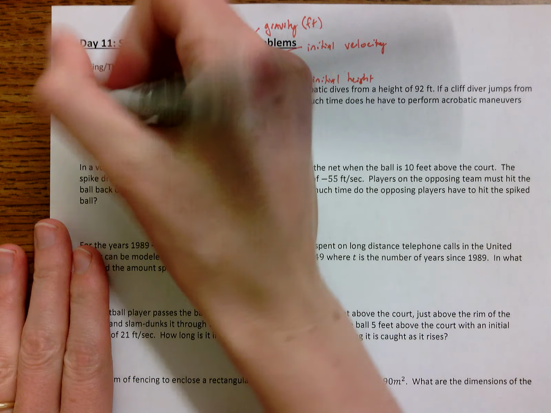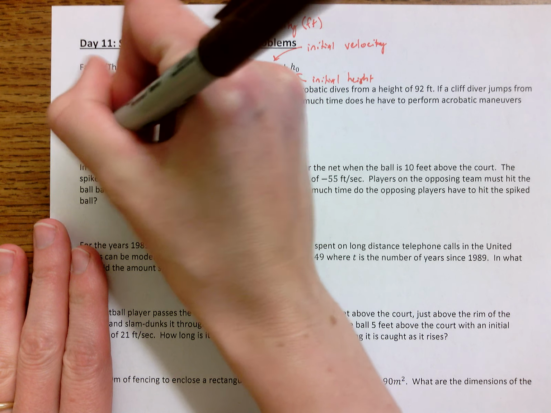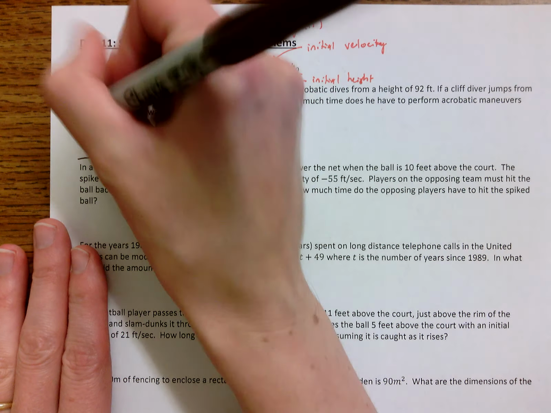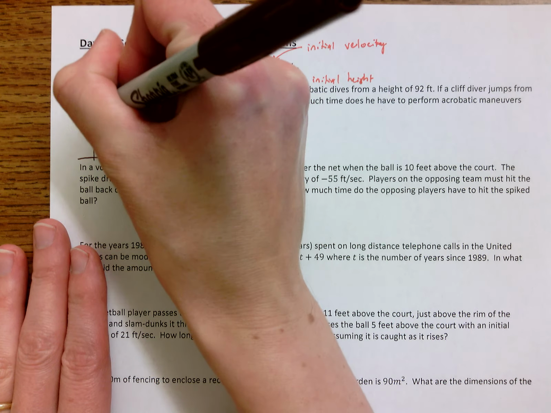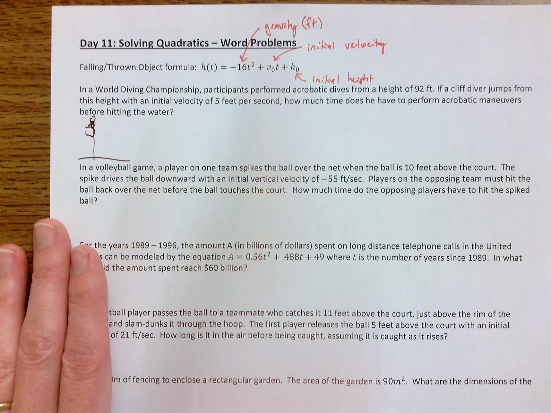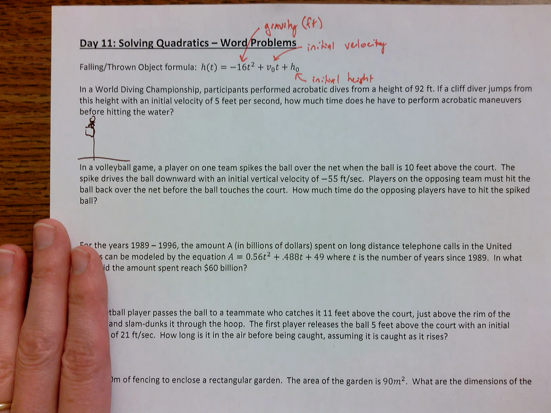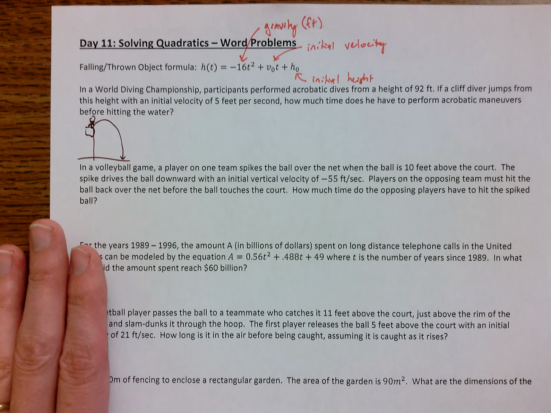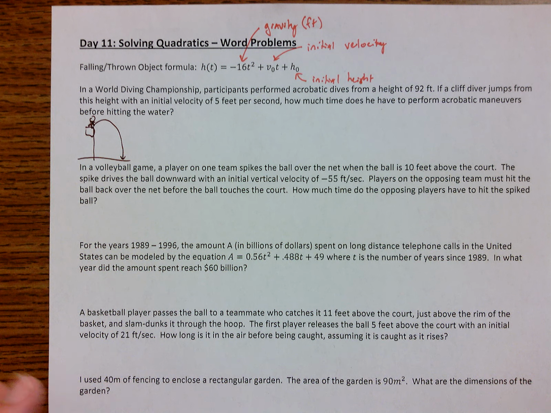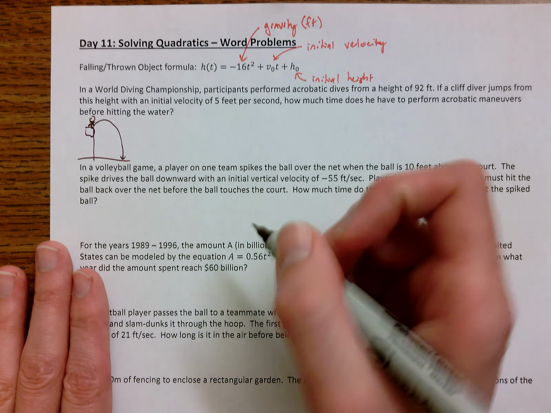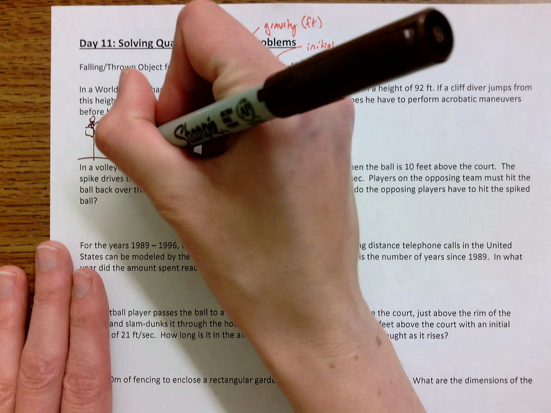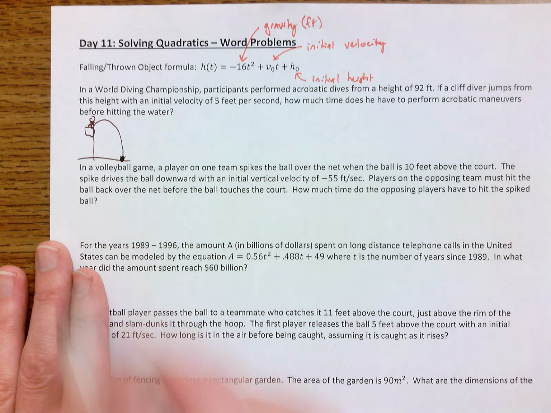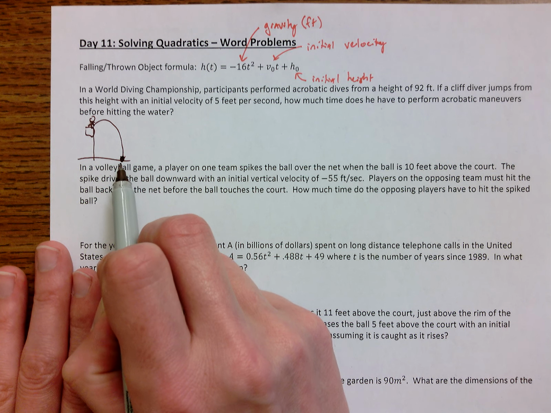So we've got some guy. This is my coordinate plane. What's happening is that I've got some guy up here on a diving board. There's my guy, and he is going to dive off of this. So he's jumping up and coming back down. We want to figure out how long does he have before hitting the water. So essentially what we're looking for here is this point. I want to know when we are hitting the water.